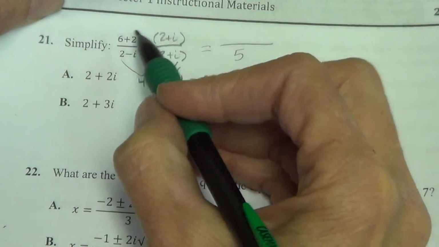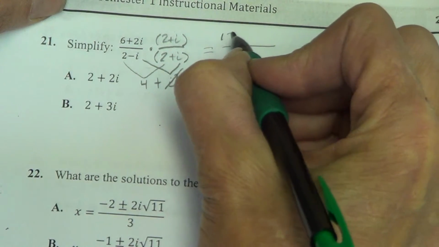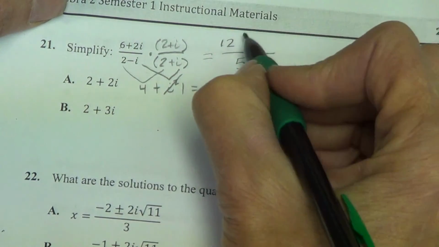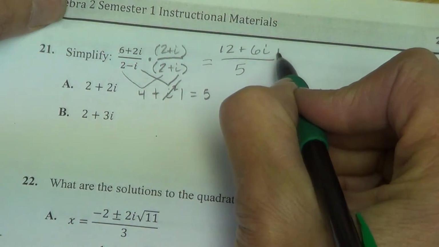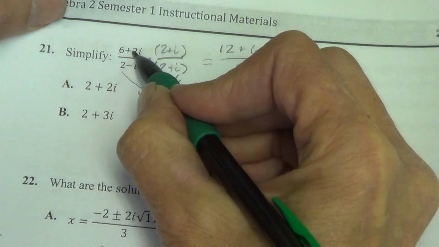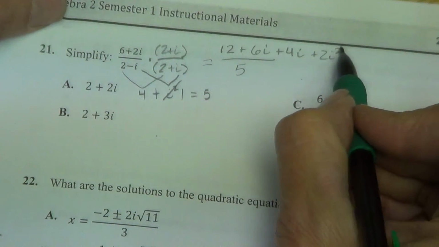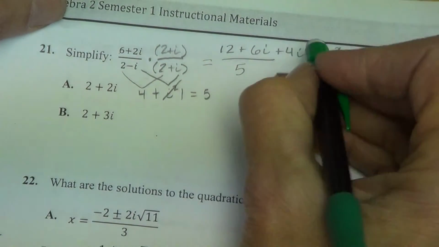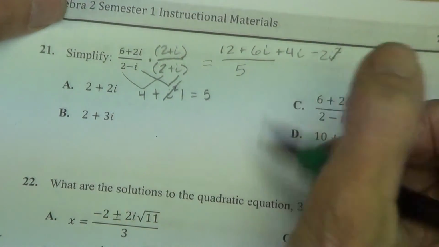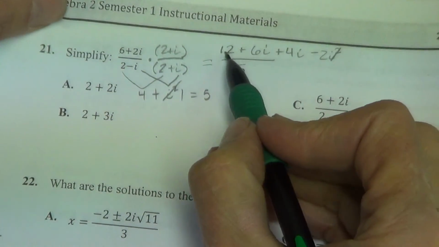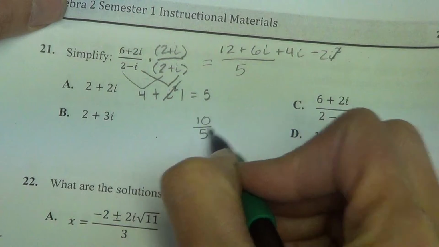Now on the top, we need to FOIL. 6 times 2 is 12. 6 times i is 6i. 2 times 2i is 4i. And 2i times i is positive 2i squared. Now we know i squared is equal to negative 1. Scratch that out. Change the sign. And now we rearrange using commutative property. 12 minus 2 would be 10 over 5.